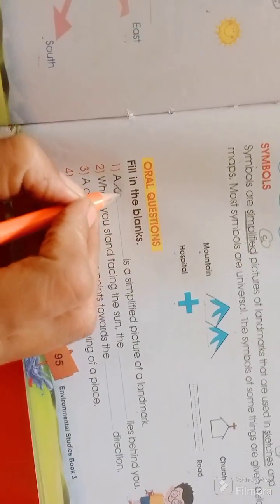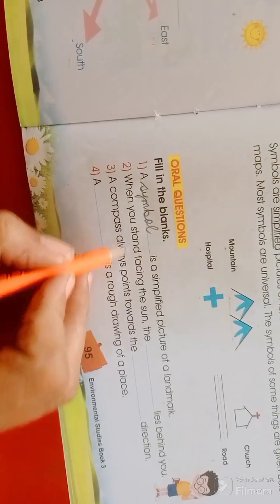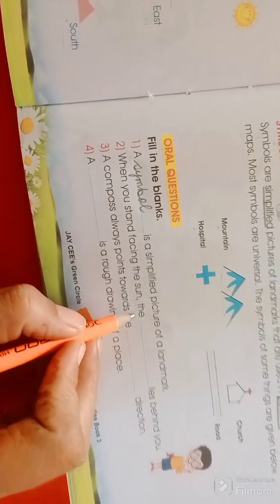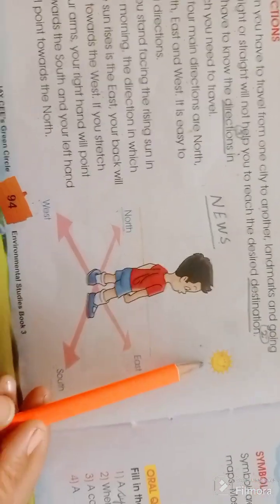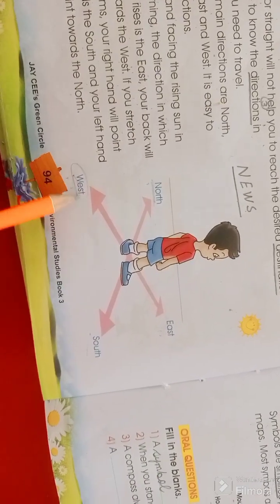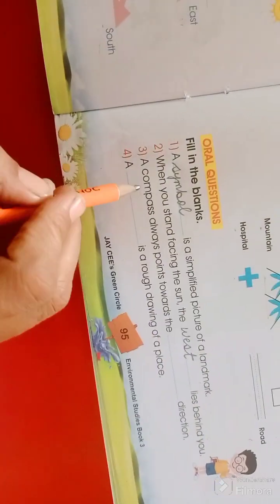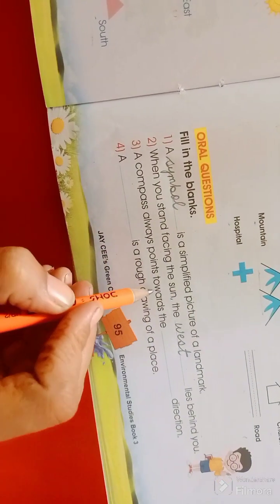So a symbol, S-Y-M-B-O-L, is a simplified picture of a landmark. When you stand facing the sun, the dash lies behind you. When we face towards the sun, we are looking at the east and behind us is the west. So the answer is west. A compass always points towards the dash direction.